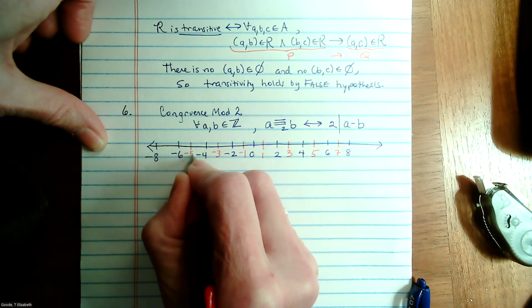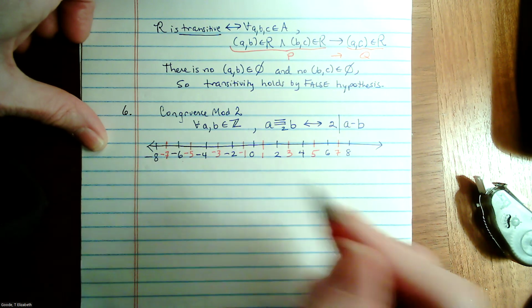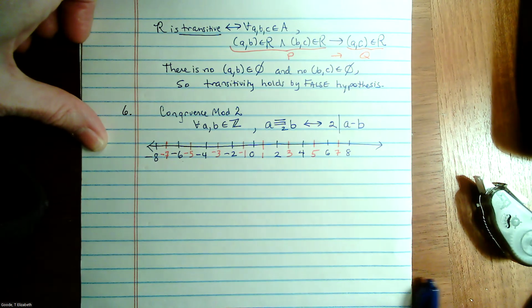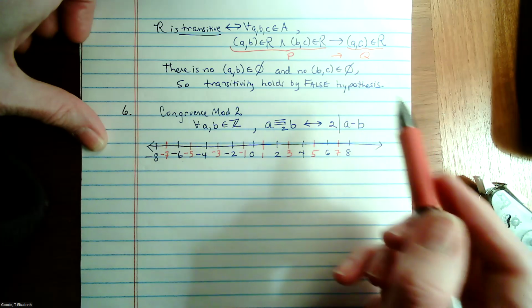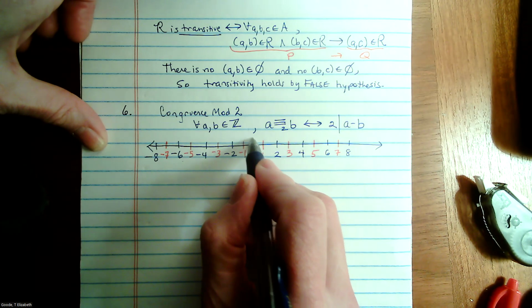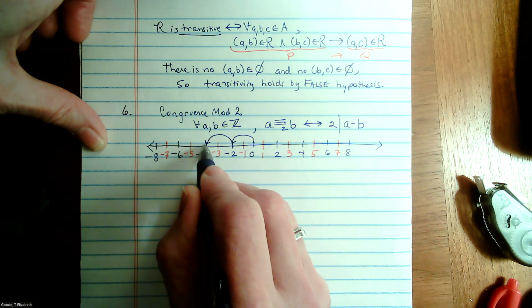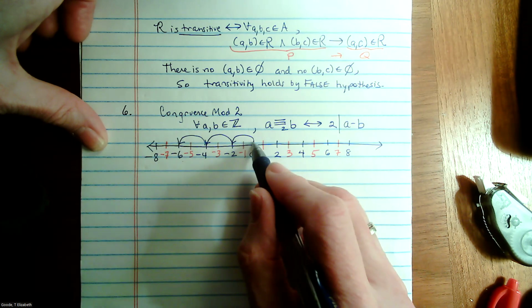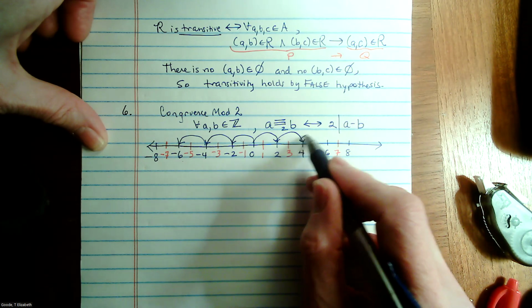Congruence mod n says elements of Z are congruent mod n if you can get between them by jumps of size n. We can get between all of the even integers by jumps of size 2. You can get to any of them from any of the other ones.